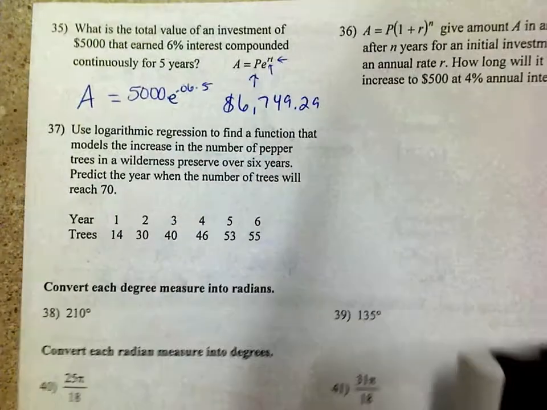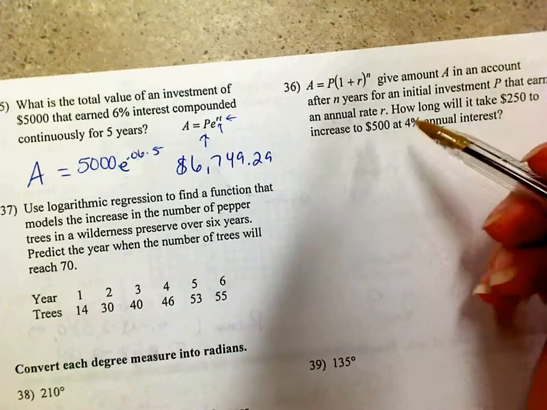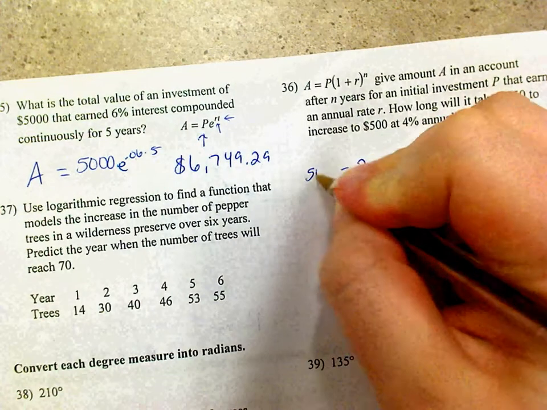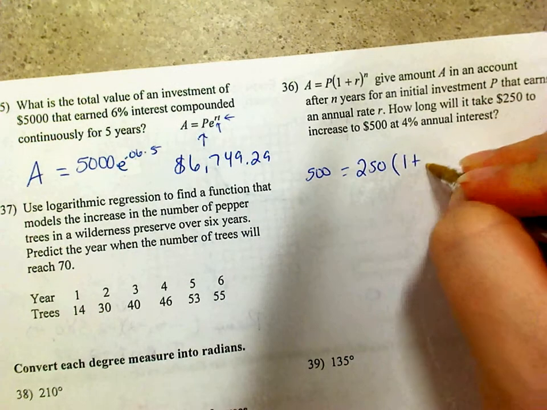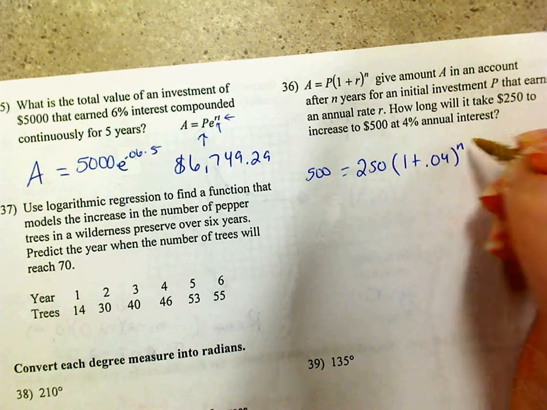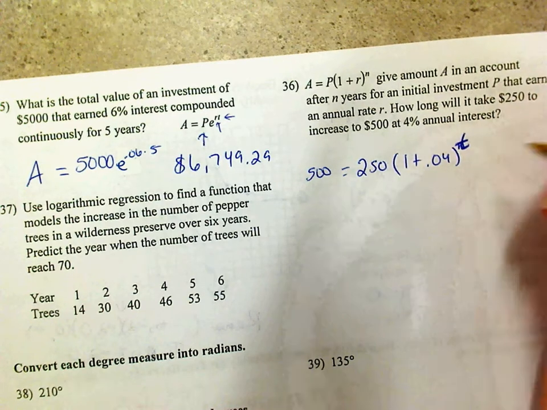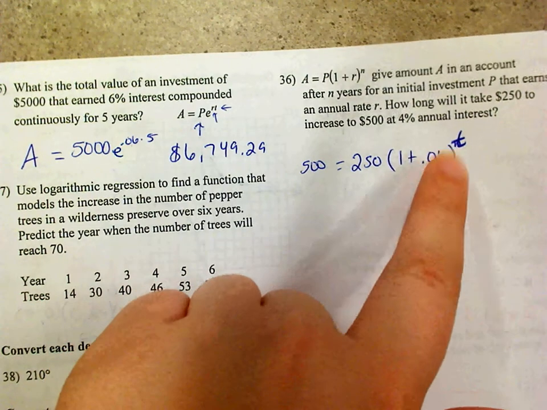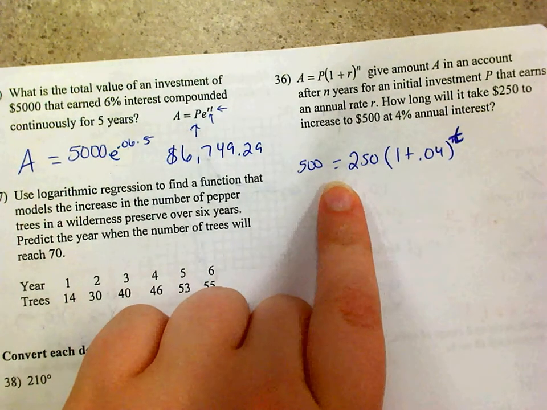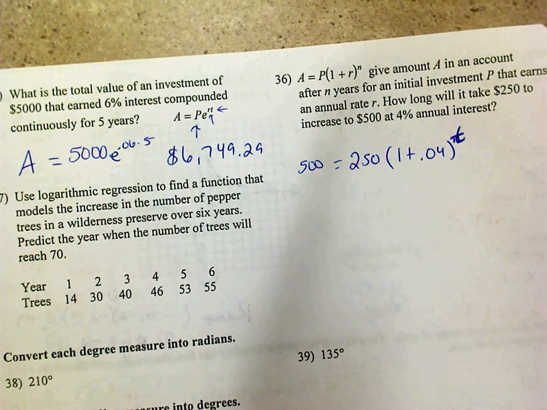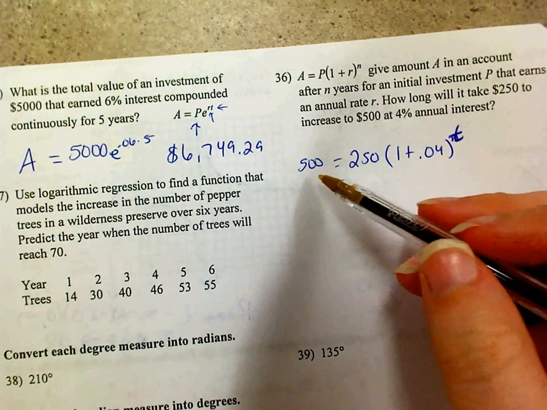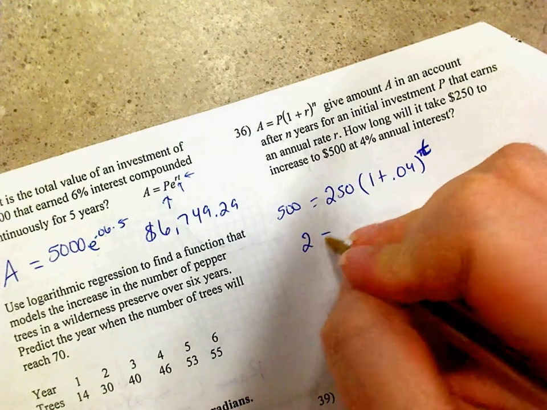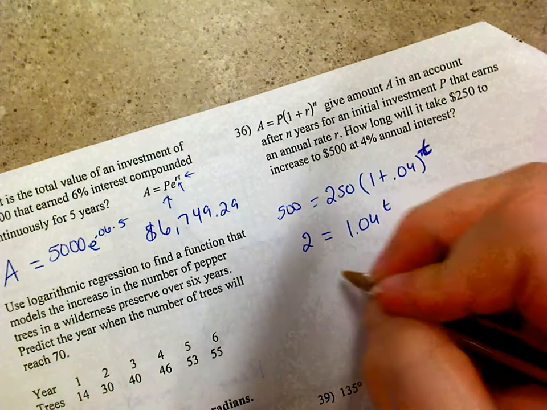How long will it take $250, the initial amount, to increase to $500 at a 4% annual interest rate? Where N in this case stands for time. Okay, so I started with 250. I want to know how much time it takes at 4% interest to get to 500. If you want to solve it by hand, I would divide by 250 and you get 2, and then you just convert. Log base 1.04 of 2 equals t.